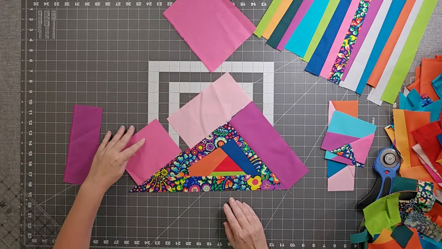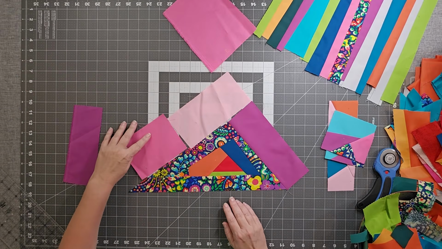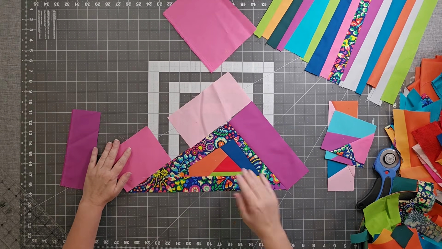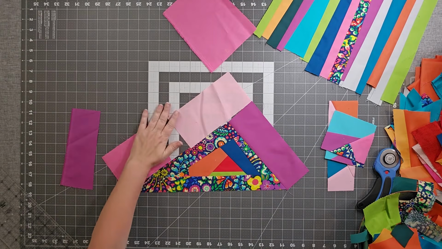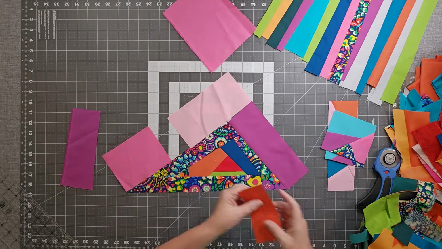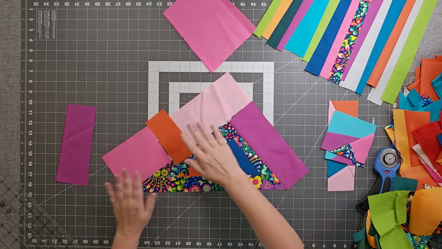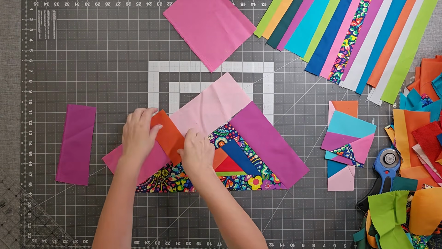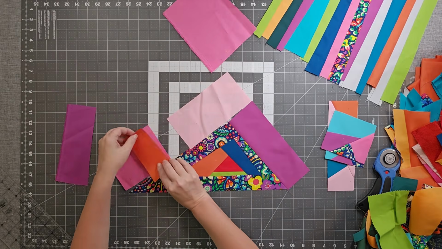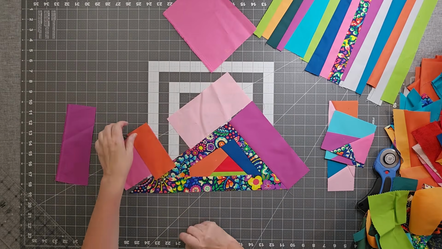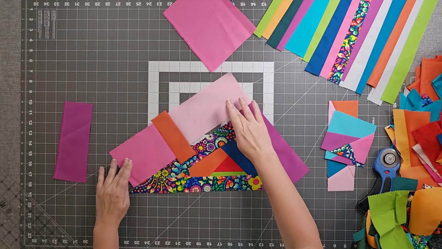But what if we sewed together this and that? And then do we have any more small pieces? Maybe we pull a different color. We don't have to go all pink. How about the orange? Yes. So let's go with this orange. So we'll flip this onto this and sew it together, and then we'll come back and sew that side on too. There we go. That looks quite nice.